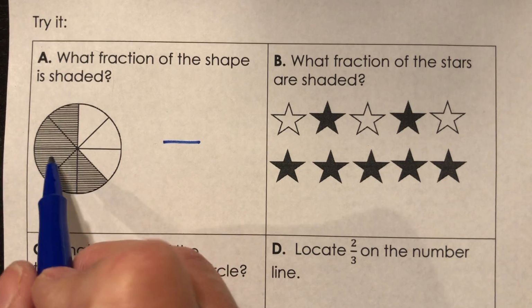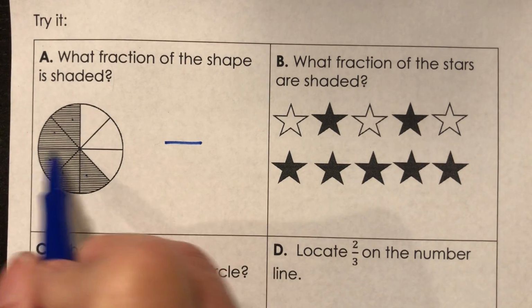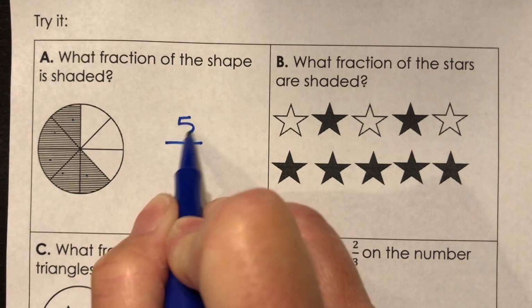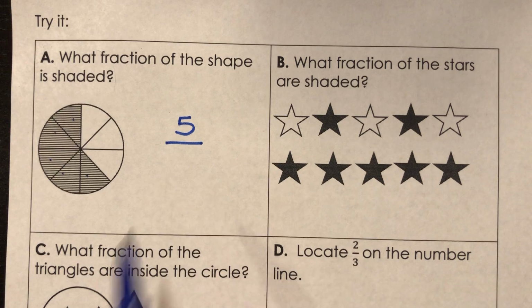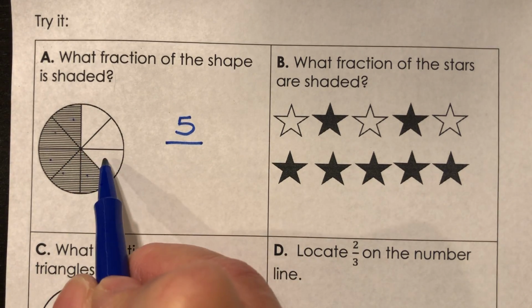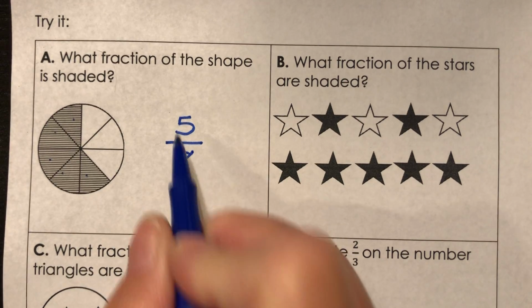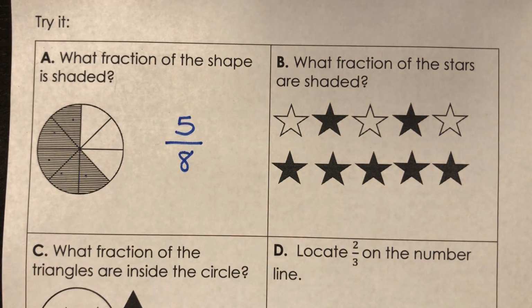So when I look at this, I see that there are 1, 2, 3, 4, 5 pieces shaded, 5 of the same size pieces. I'm going to put that on top. And this whole shape isn't cut up into 3. Don't put a 3 down here. I'm not asking you how many are left. It's 5 out of 6, 7, 8 pieces that the whole is cut up into. So 5 out of 8 pieces are shaded.